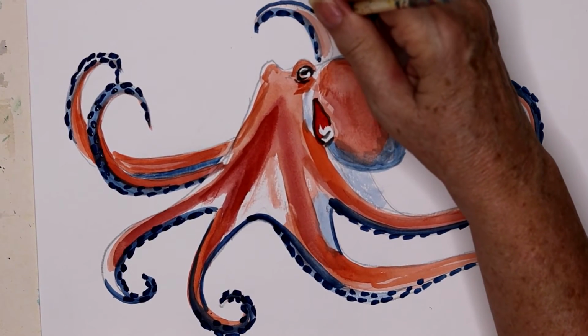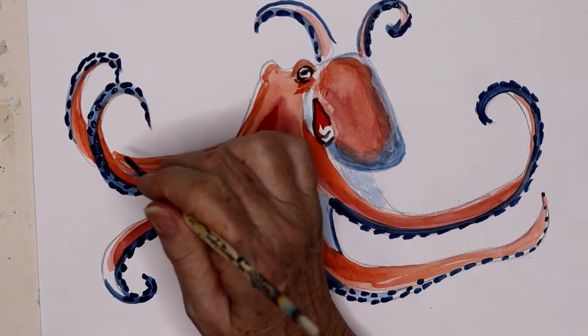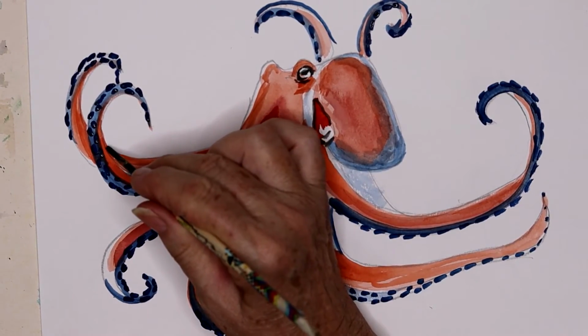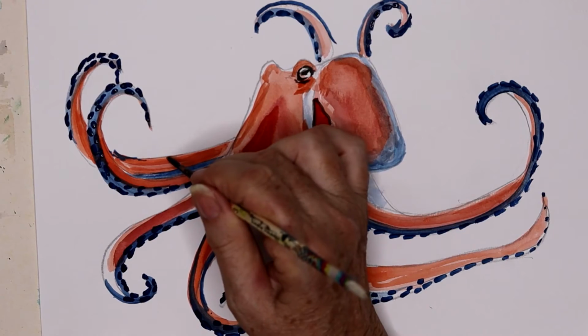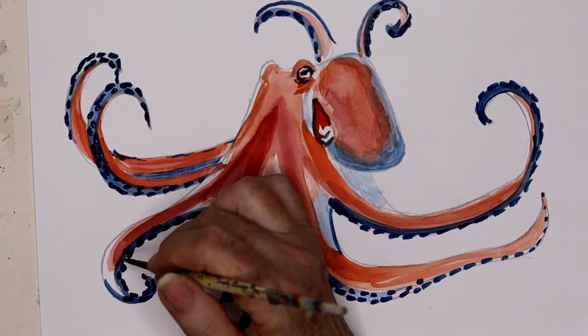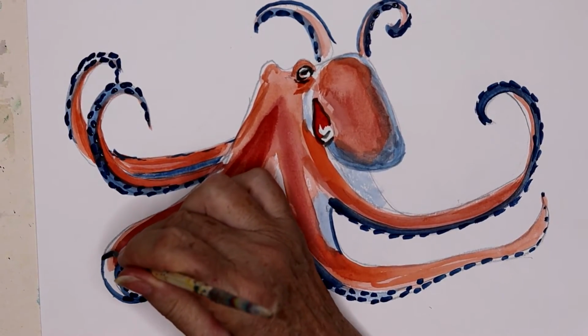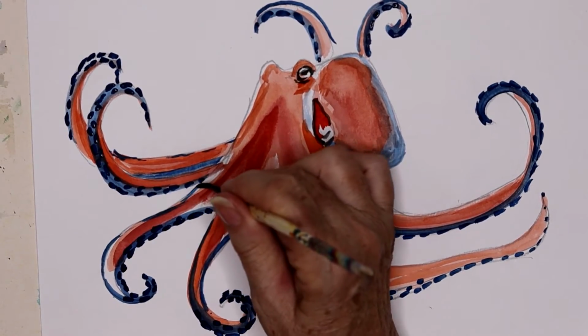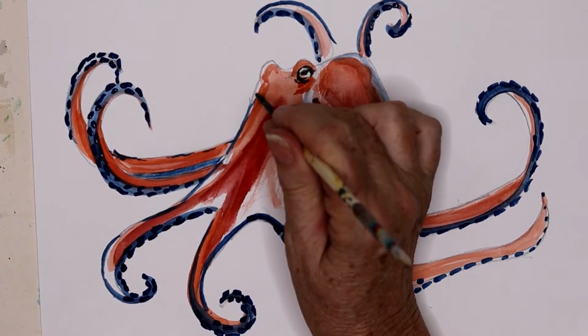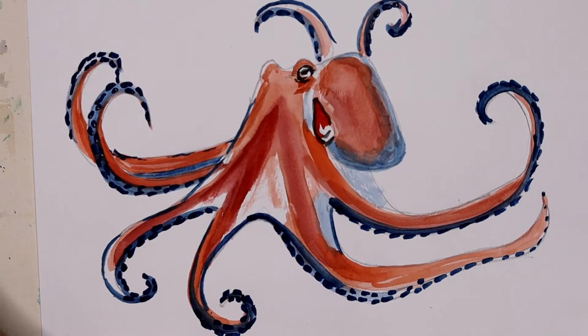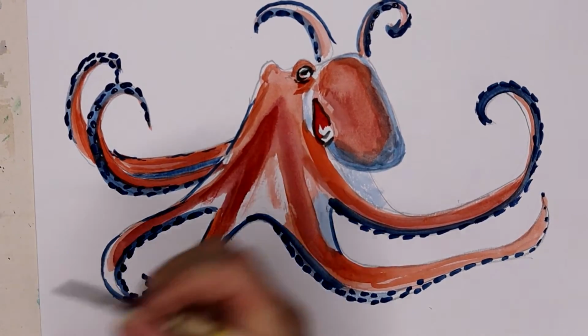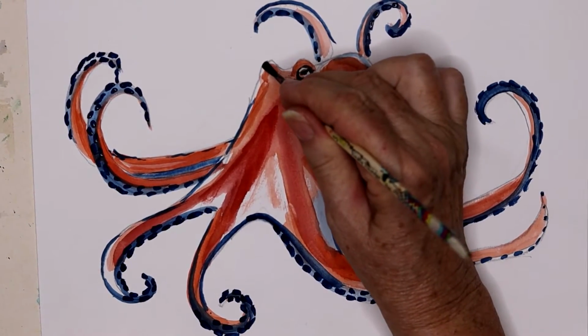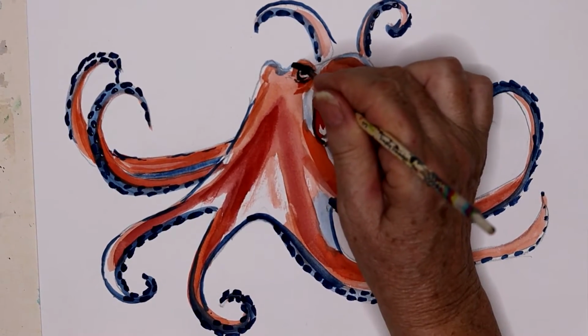And just define the top a little bit. And a little bit there on that one. I'm just using the very tip of my brush to get that fine line. Don't outline it though. There's a broken, very fine line in different areas that you just want to accentuate.